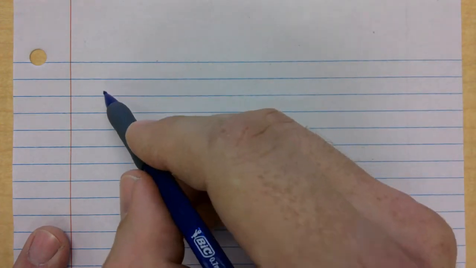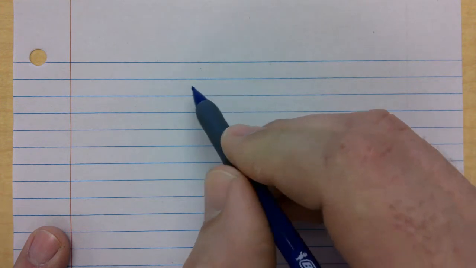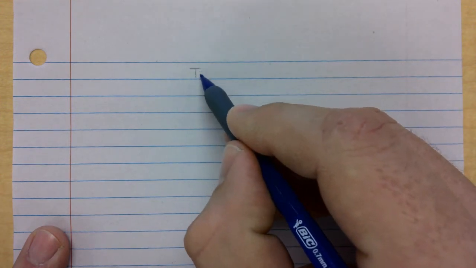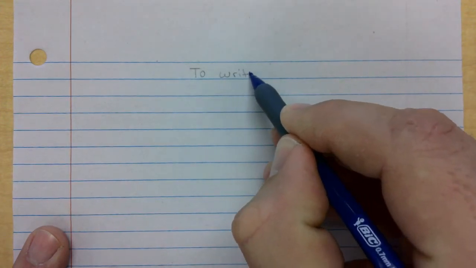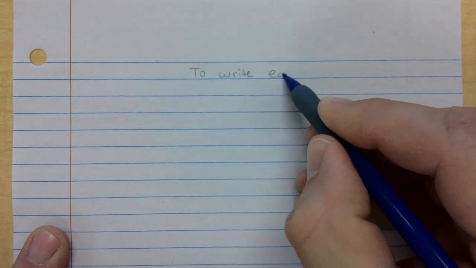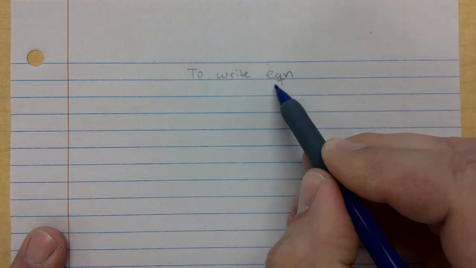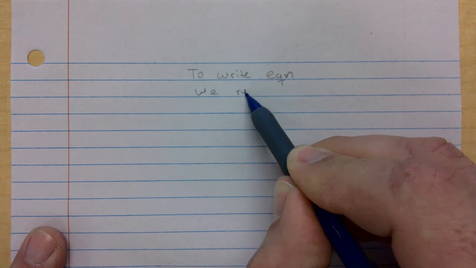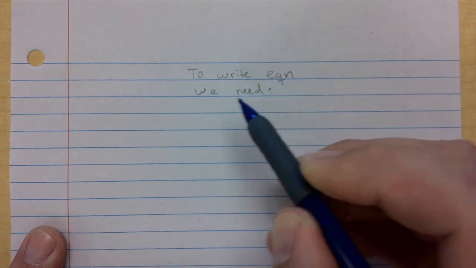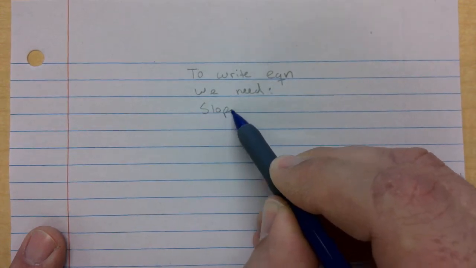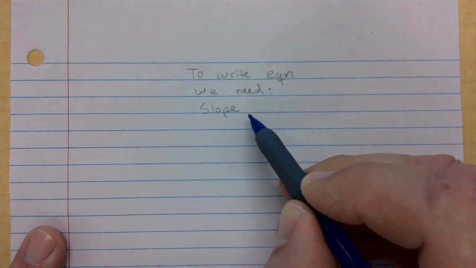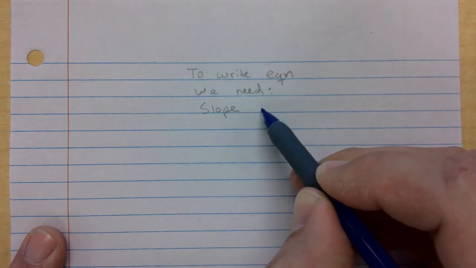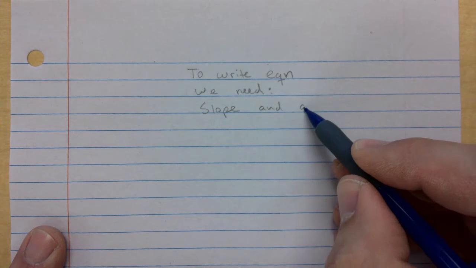So if you're given, I'm just going to give you a few scenarios, right? To write an equation, this is optional. You don't have to write this down, but I'll do it. To write an equation, we need the slope. You need to have the slope for sure. And another point.